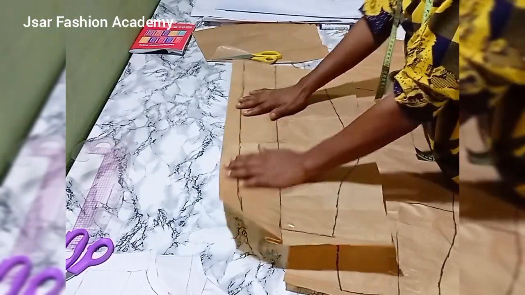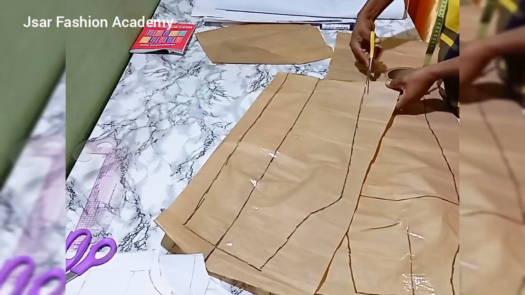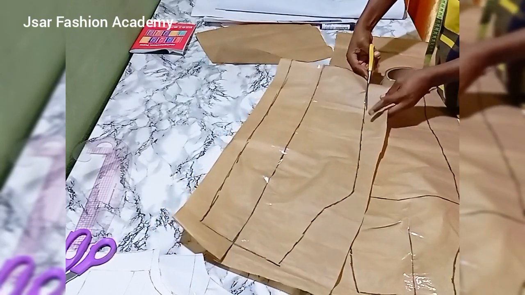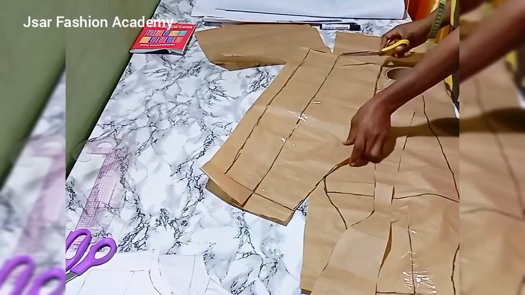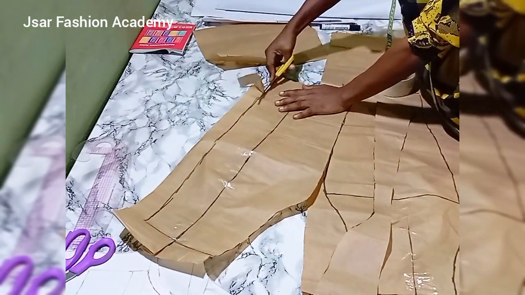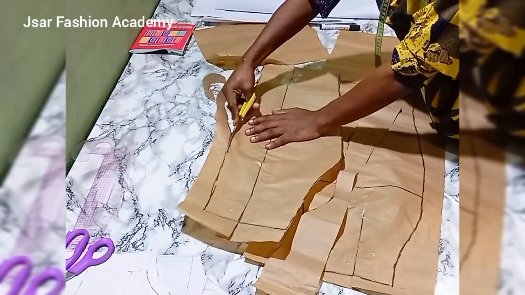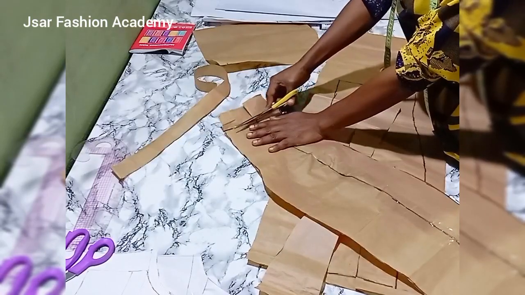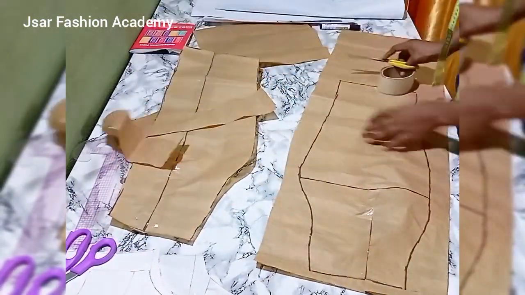Okay, so this is what we have. So at this point now, I'm just going to be cutting it out. Remember this pattern, I have not added my seam allowances to it. Okay, this is what I have here.